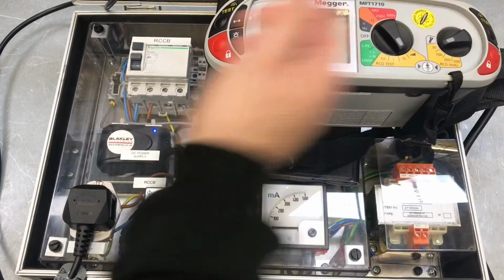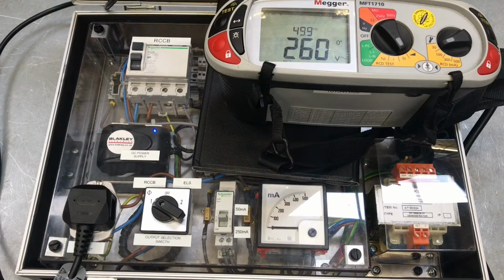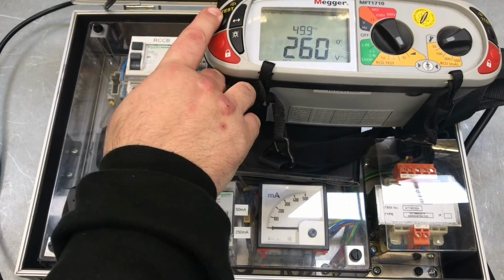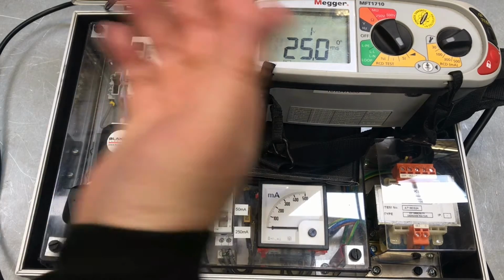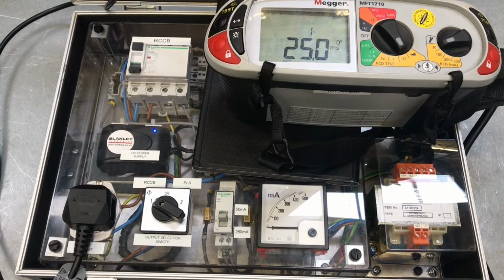I'm then going to do the super mega test of somebody cutting straight through a cable. Let's go for 5 times I delta N. Go through, and that should trip within 40 milliseconds in accordance with the standard. 25 milliseconds. Jobs a good 'un.